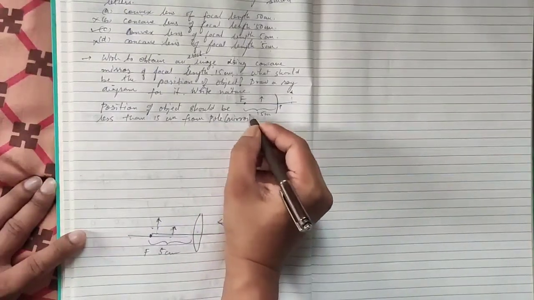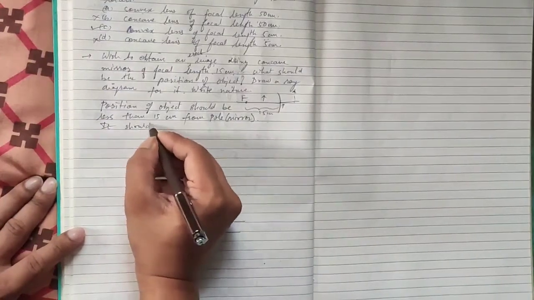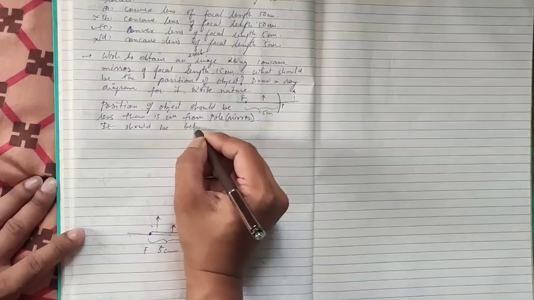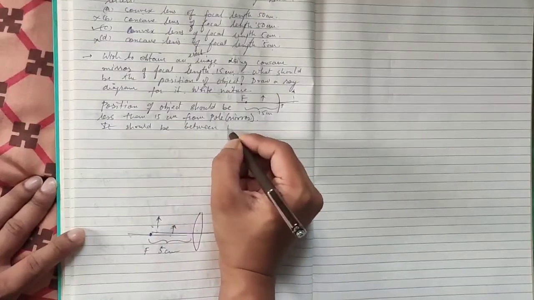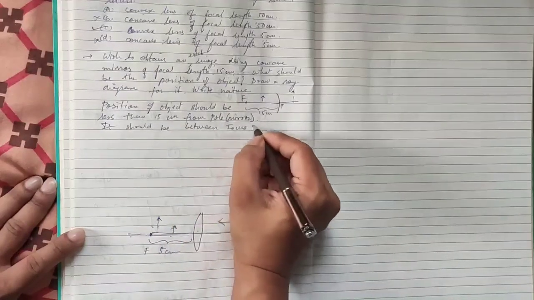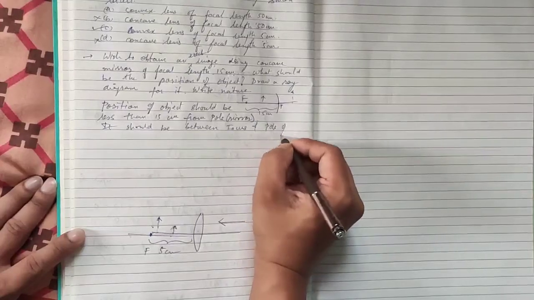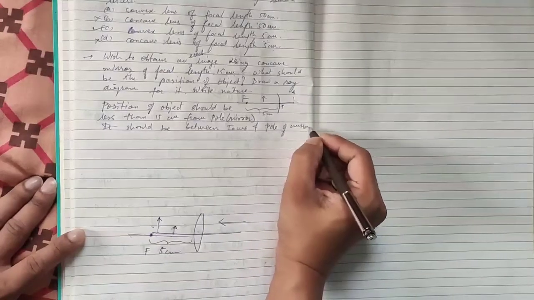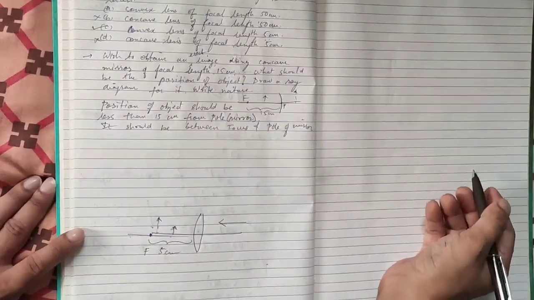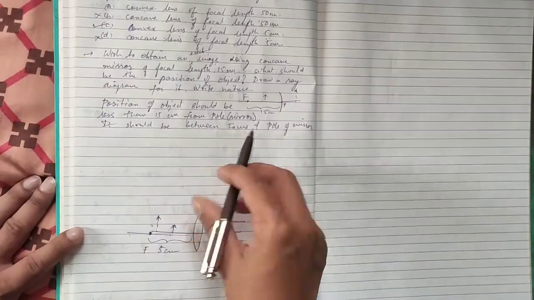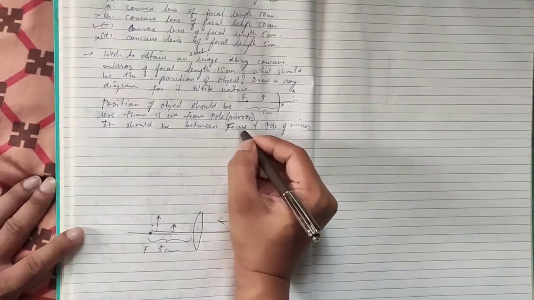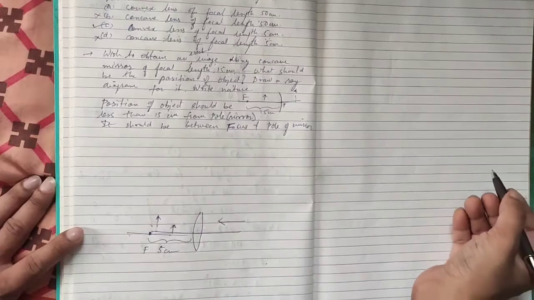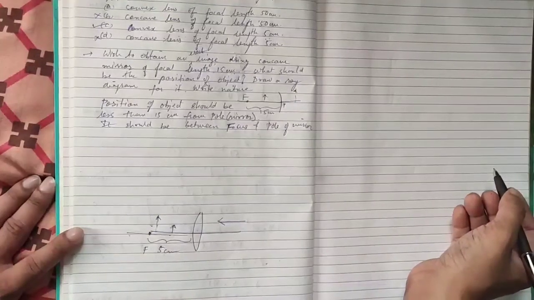From pole or mirror, it should be between focus and pole of mirror. So this is your answer. The object should be placed between the focus and pole of mirror. Okay students, I hope it is clear to you.